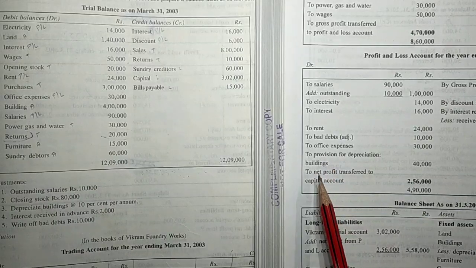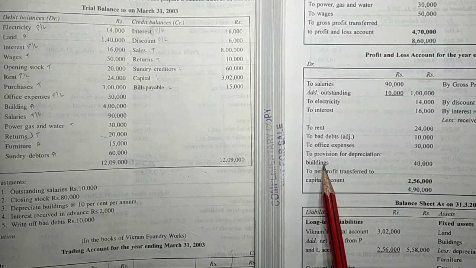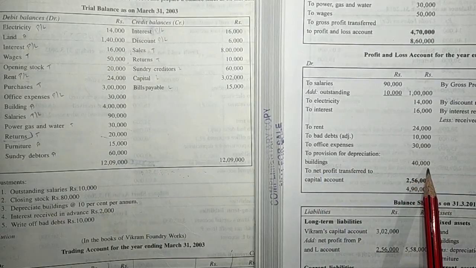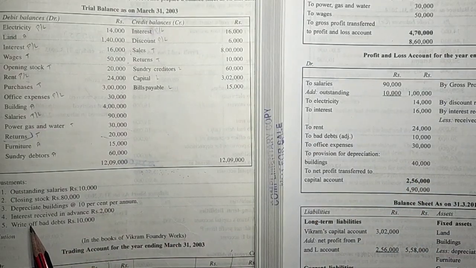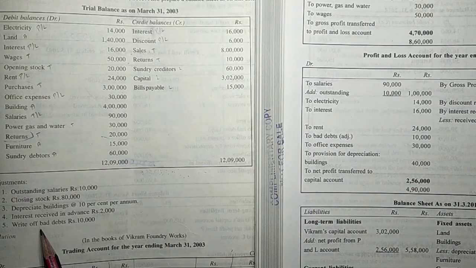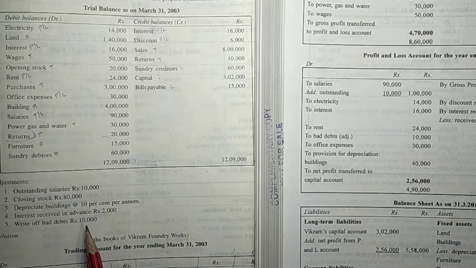You can see depreciation, to depreciation on building, that is 40,000 we will be mentioning. Then next check another one which can come over here, like bad debts of 10,000.